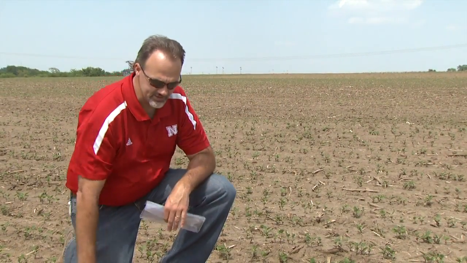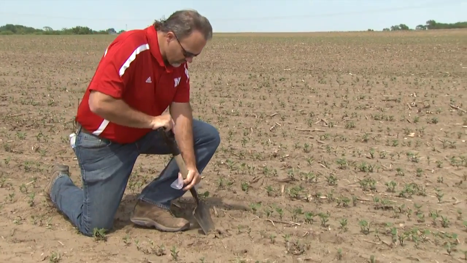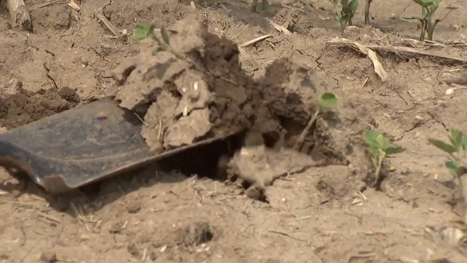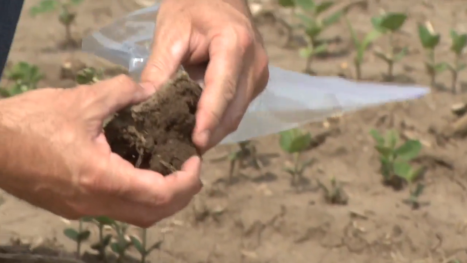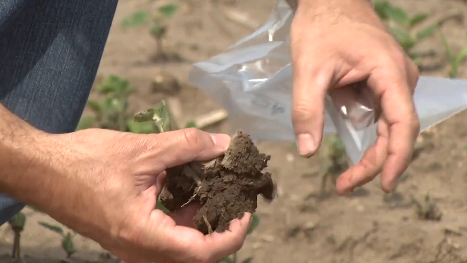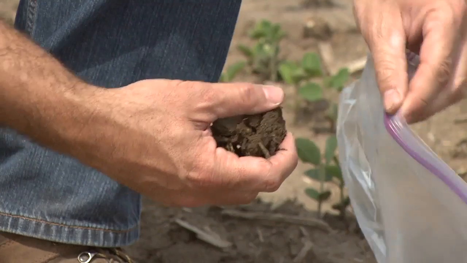So when we're digging plants up, we're going to try to capture some soil around those individual plants so we can get its intact root system. And then we don't have to have all the soil with that, but we want to try to not tear away all of the root mass. So leaving some soil in the bag, that's going to be fine.